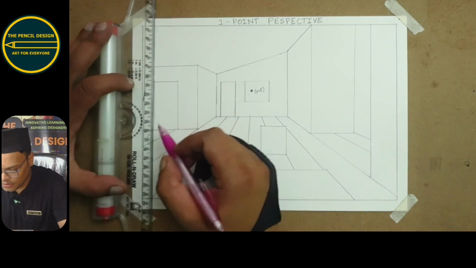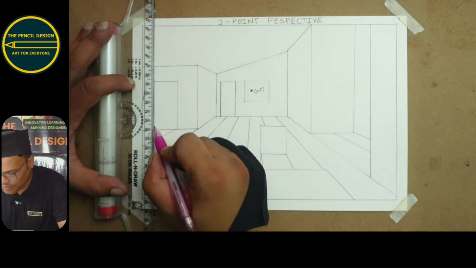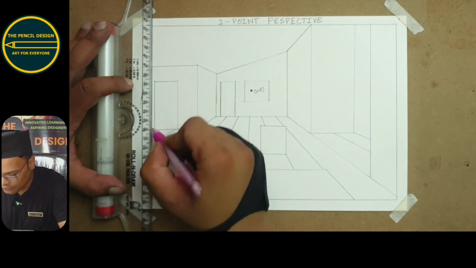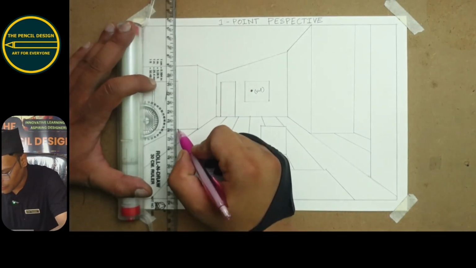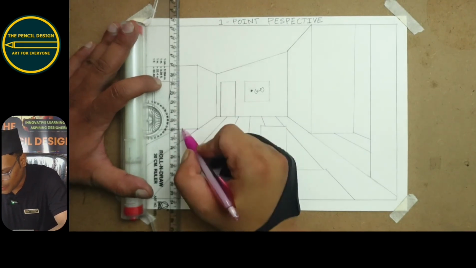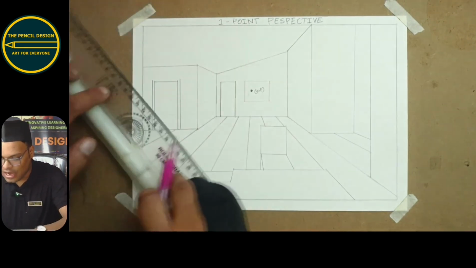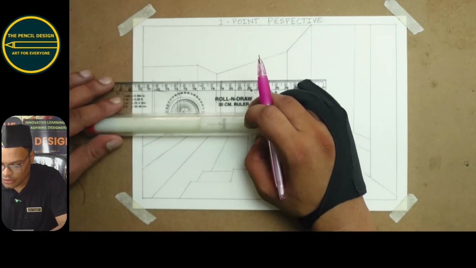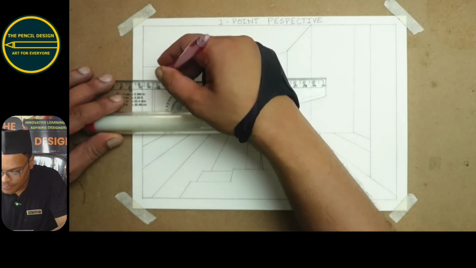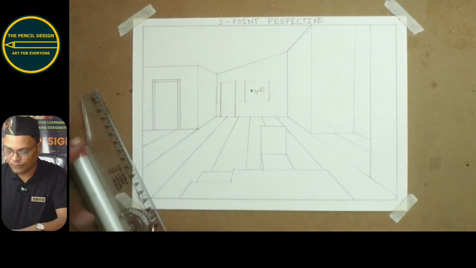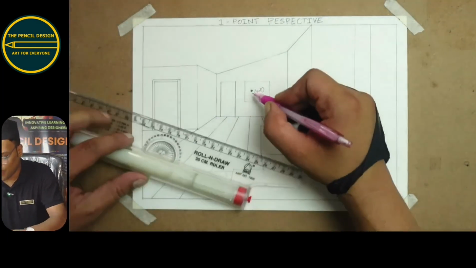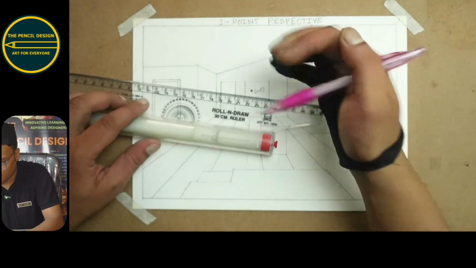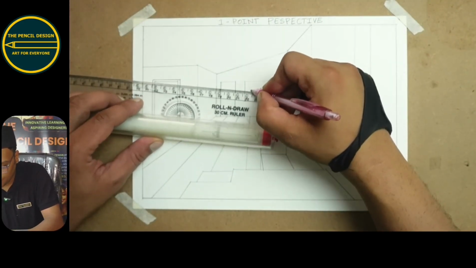Now, let me do one thing that is going to be very, very interesting. I will convert this door into 3D. So it's just a 2D door with two vertical and one horizontal line. I'll make sure that this door looks quite 3D. So this is the frame. Now, what I'm going to do here, I'm going to use this vanishing point.